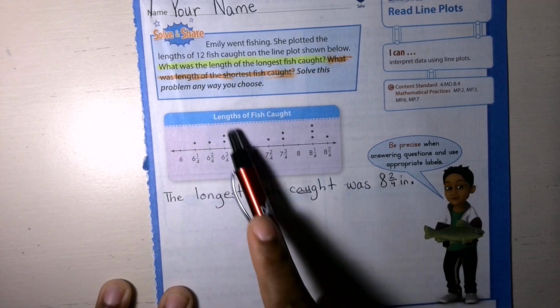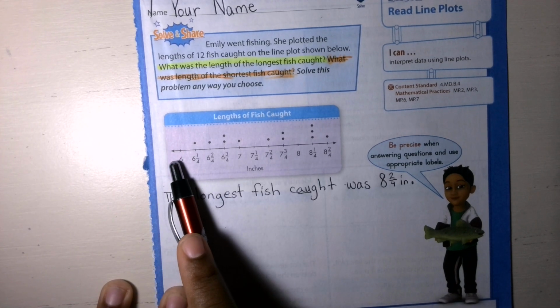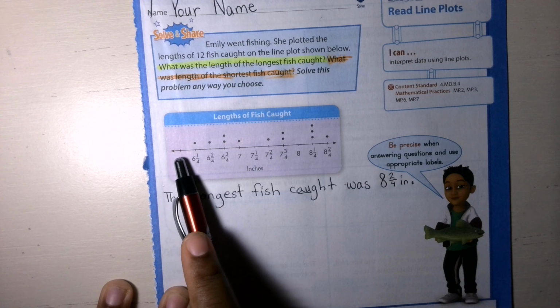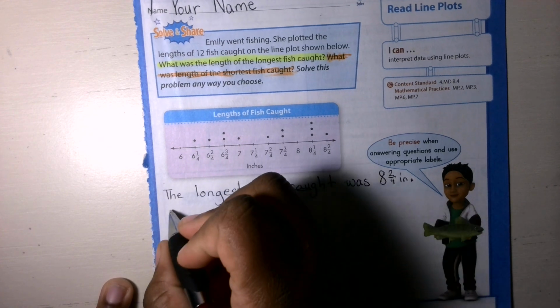What was the length of the shortest fish caught? 6 inches is the shortest length on this line plot. However, there were 0 fish that were caught at 6 inches. The shortest fish caught was 6 1/4 inch.